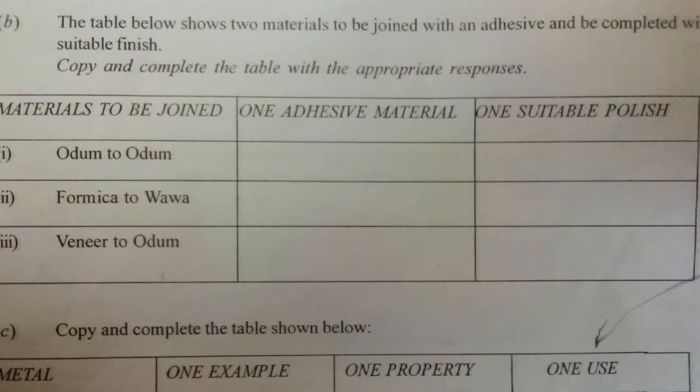4B. The table shows two materials to be joined with an adhesive and to be completed with a suitable finish. Copy and complete the table with appropriate answers. So we have the table over here.